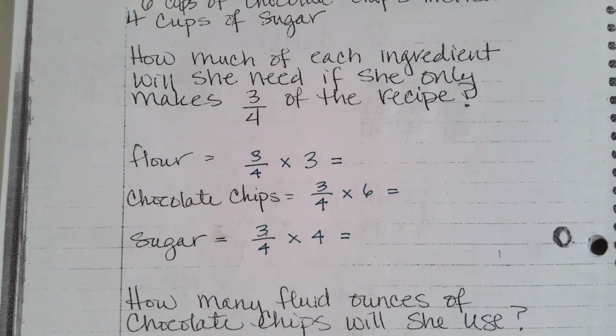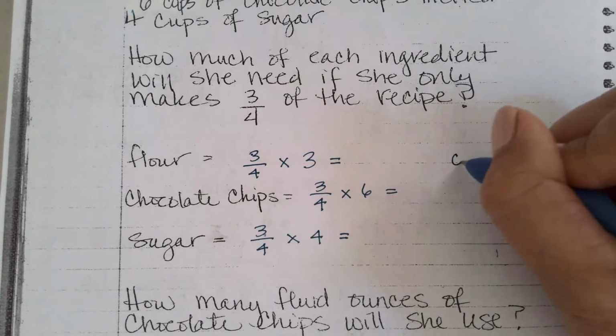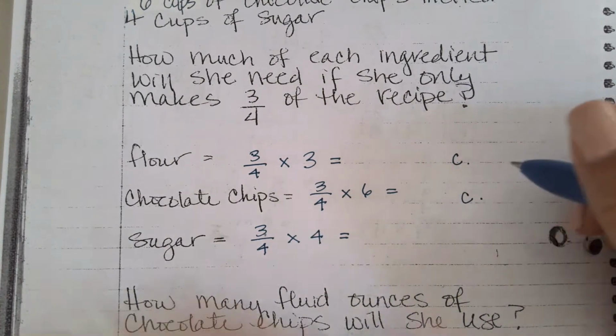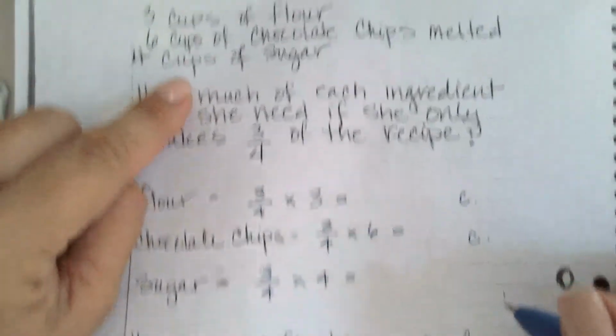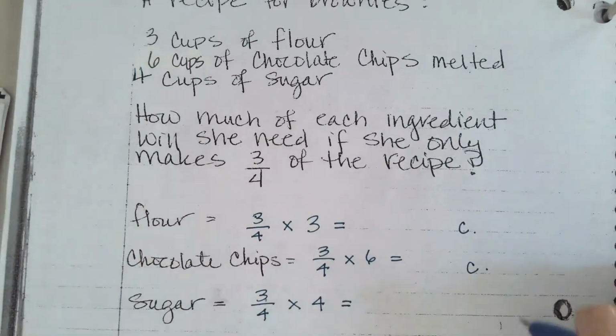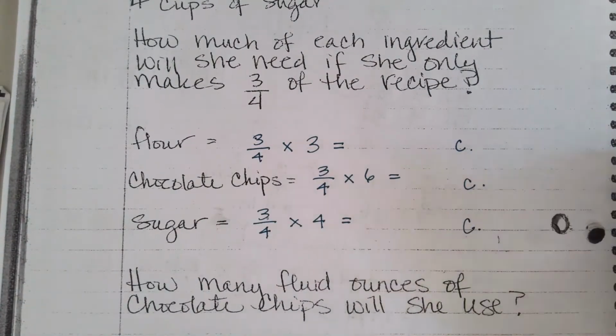On the test, there's going to be something similar where you're going to need to multiply a fraction by a whole number because you're taking a part of it. So go ahead and solve those, tell me. And so you need to label your answer as cups because these are all measurements in cups.